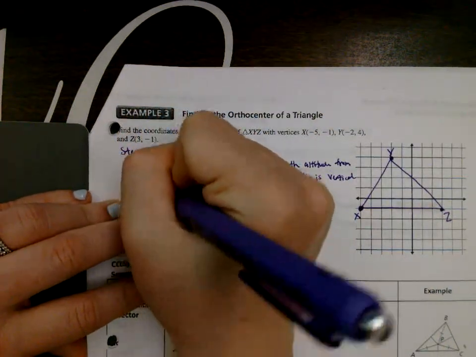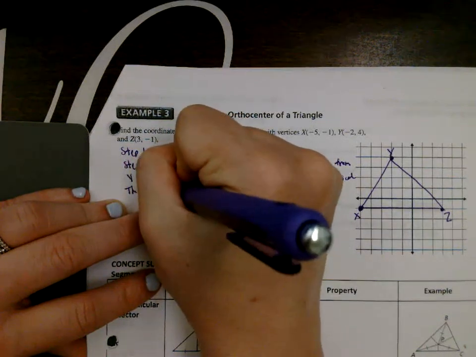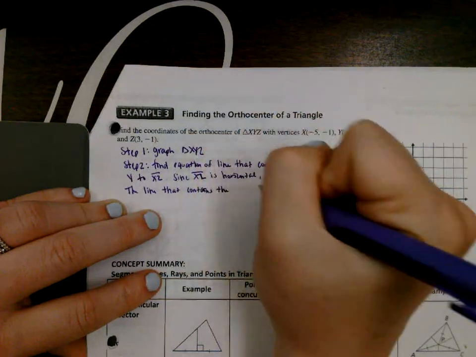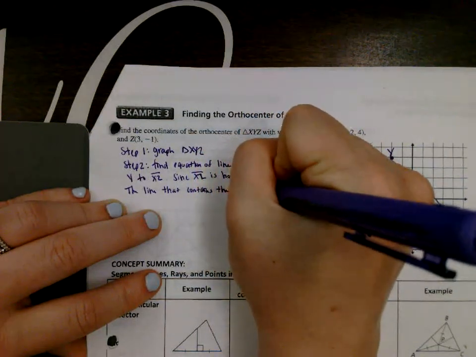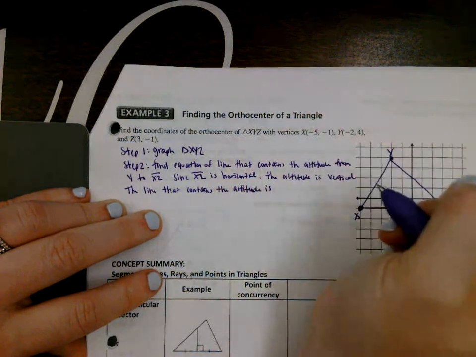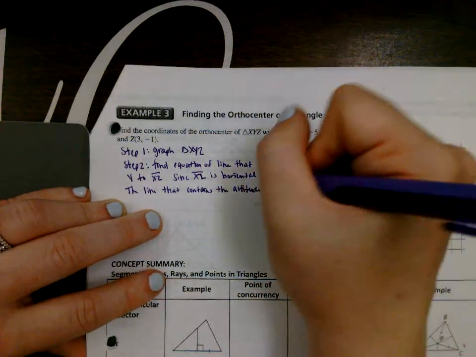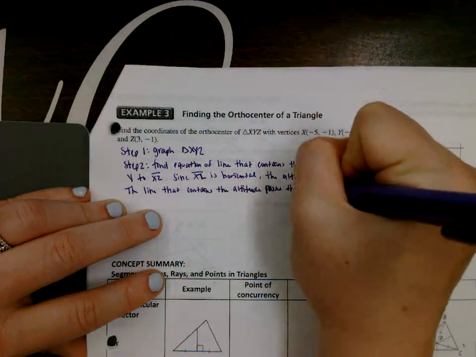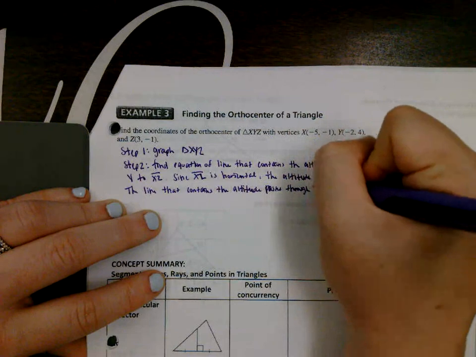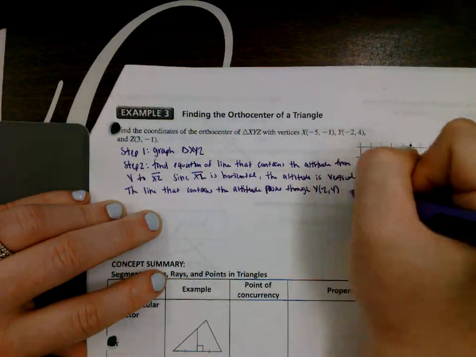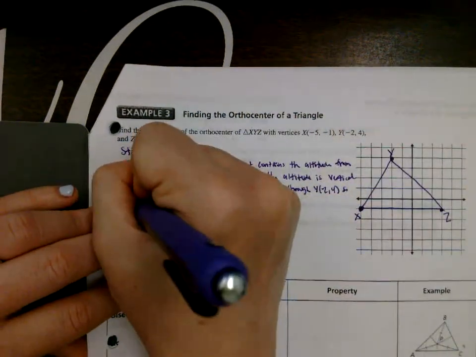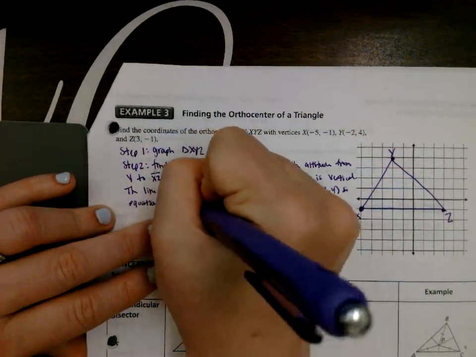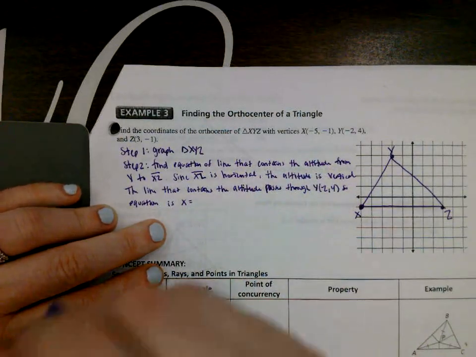The line that contains the altitude passes through Y, which is at (-2, 4). So the equation is x equals -2.